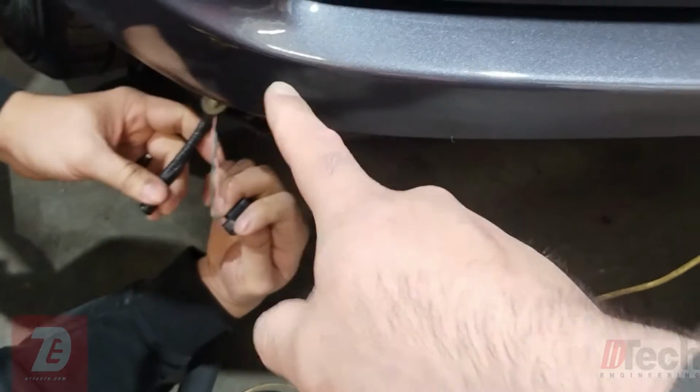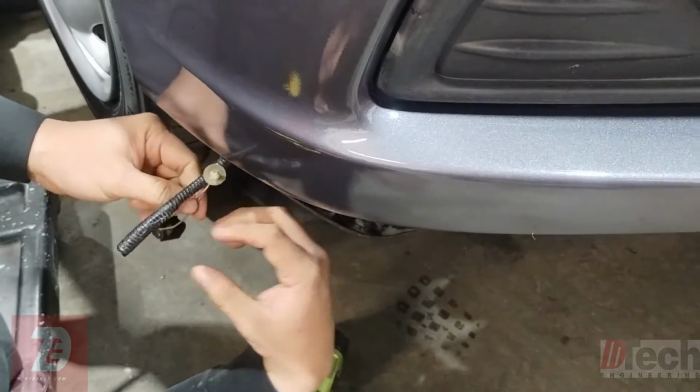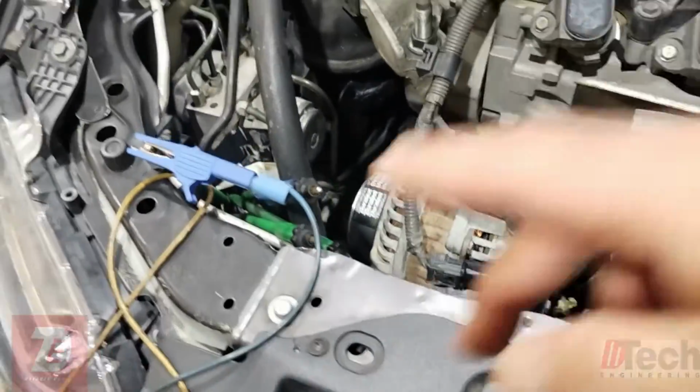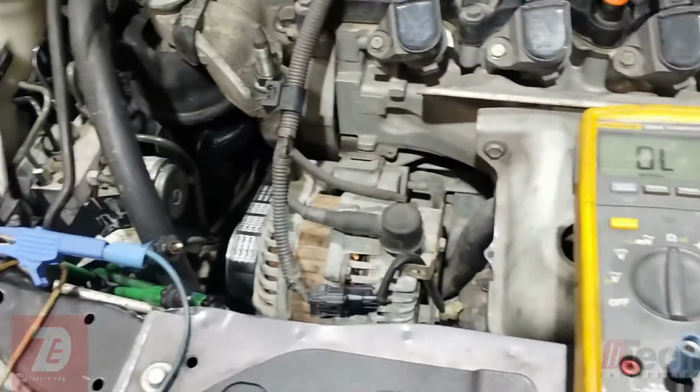But so we're going to open up and see if we can find out what's going on. But I think that's what the problem is here. The wires aren't matching from top to bottom.